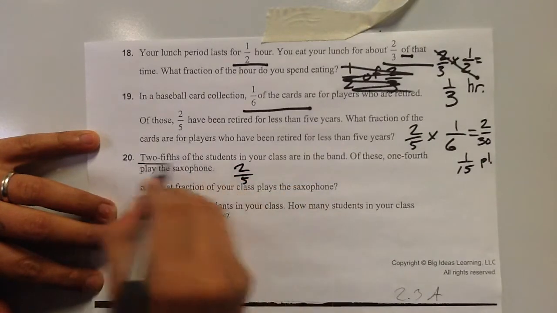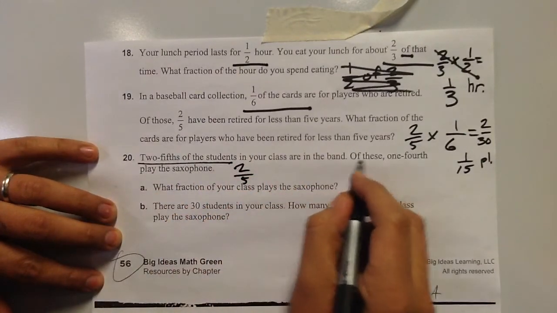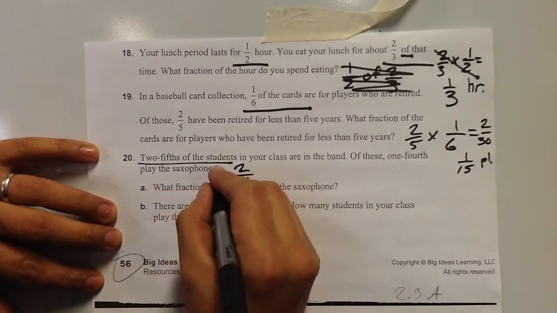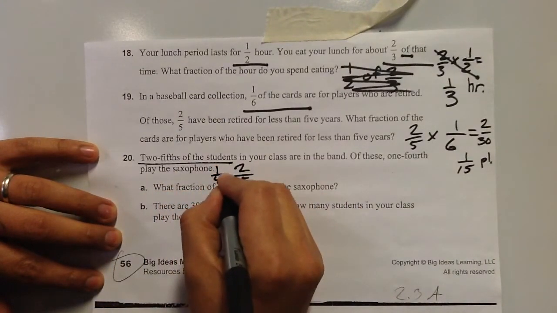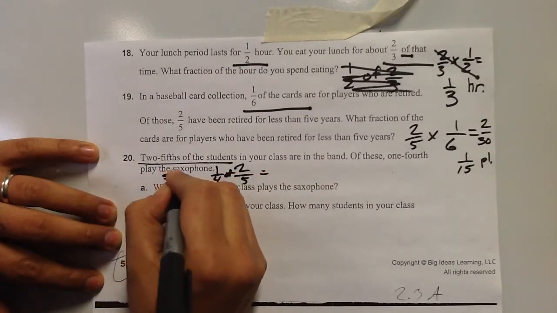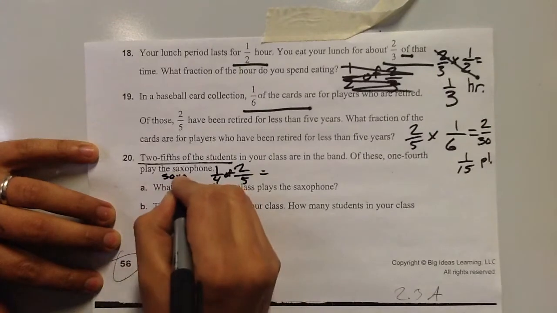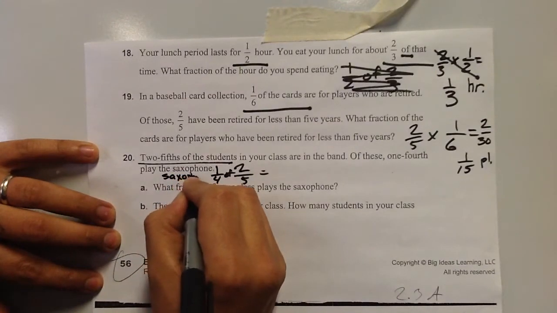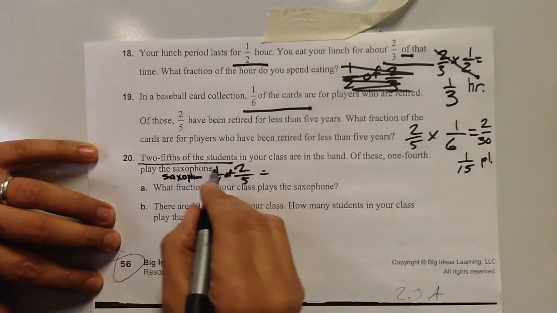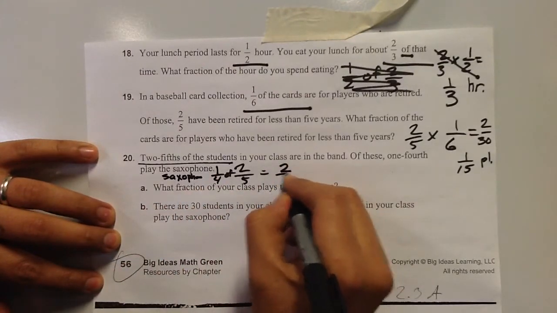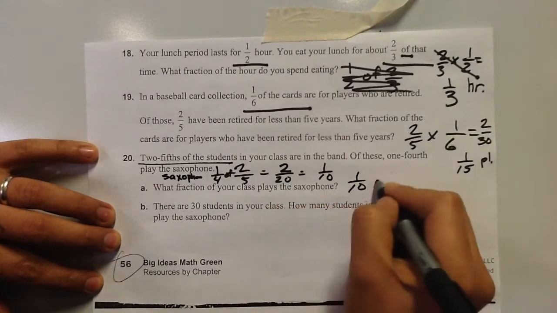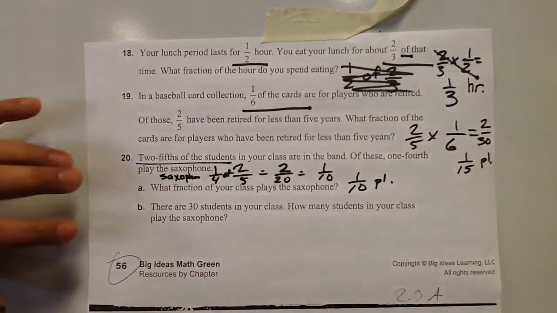2/5 of the students in your class are in band. Of those, 1/4 of them play saxophone. So 1/4 of 2/5 play saxophone. So I'm going to write saxophone right there. What fraction plays saxophone? All right, so let's multiply that out. That's 2/20ths, or 1/10. So 1/10 of them play saxophone.